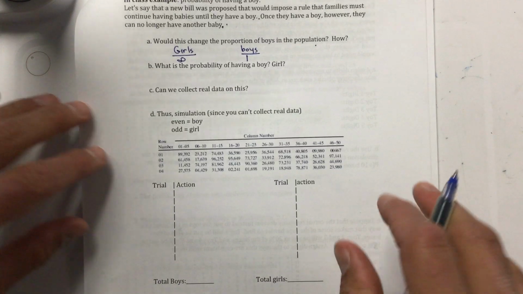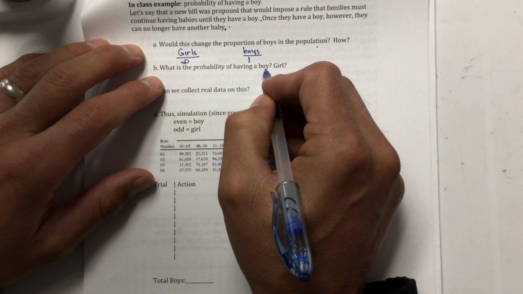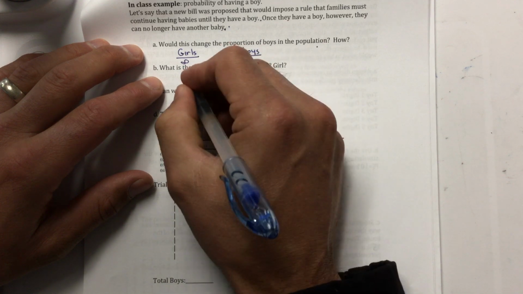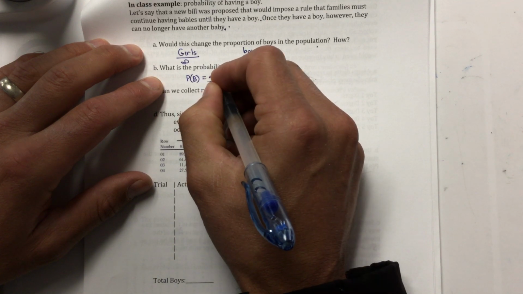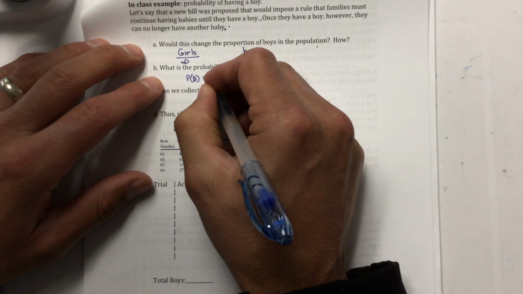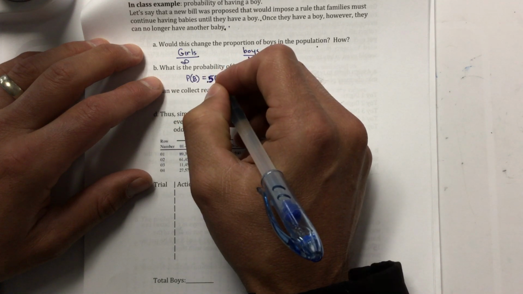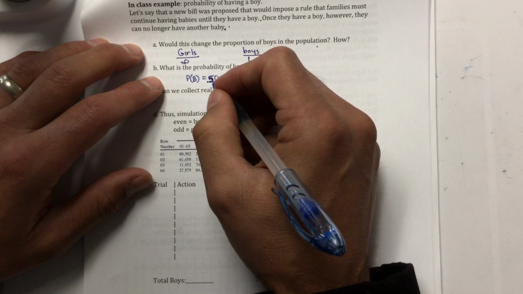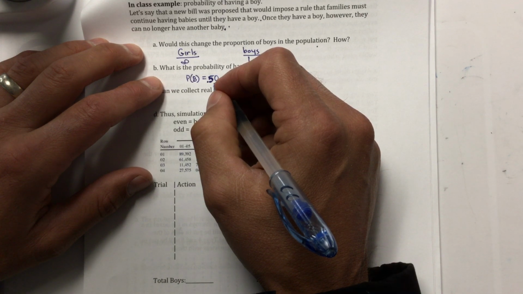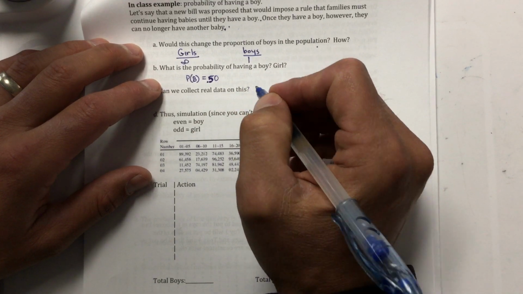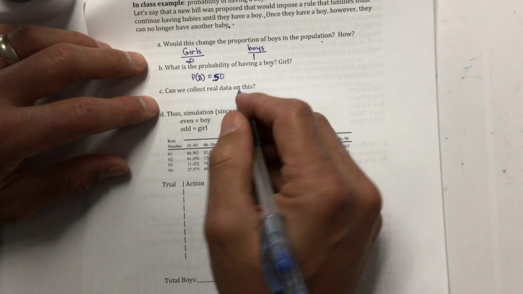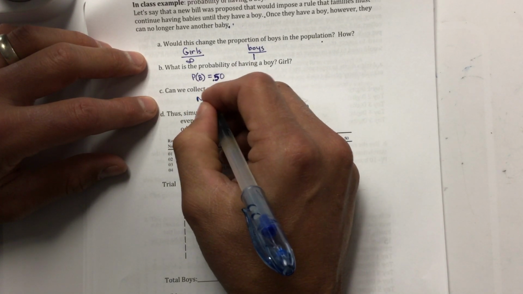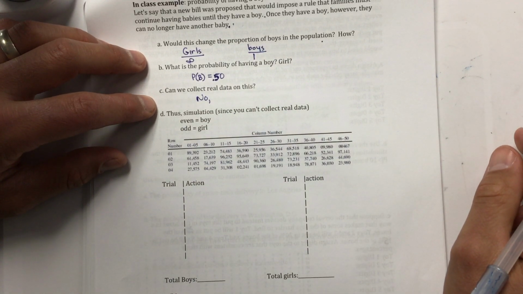All right. First off, what's the probability of having a boy? We'd say probably 50%. Now, I'm sure it's not exactly 50%. I'm sure it has to do with the number of X or Y chromosome sperm. But 50% is good enough. Can we collect real data on this? Good Lord, no.